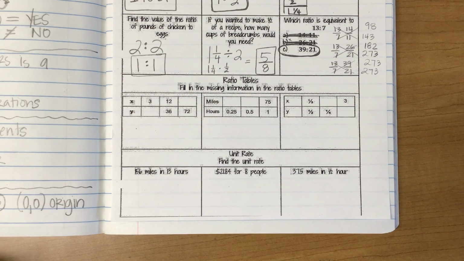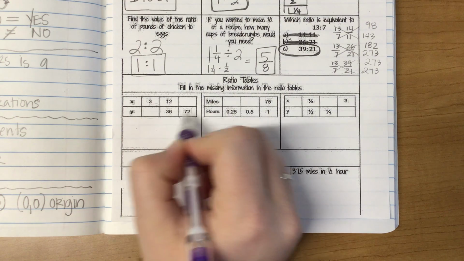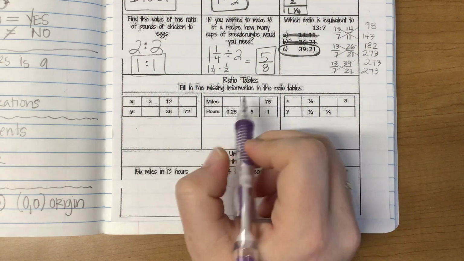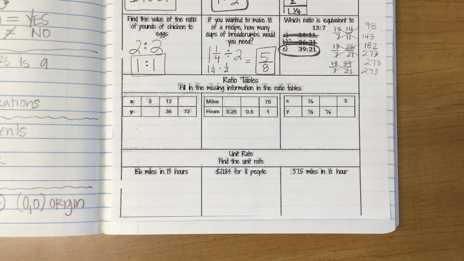All right, filling in a ratio table. This is kind of like proportions. How do I know what numbers go here and here or here? How can I fill in these problems? What should I do? I need to treat them like proportions, yeah?